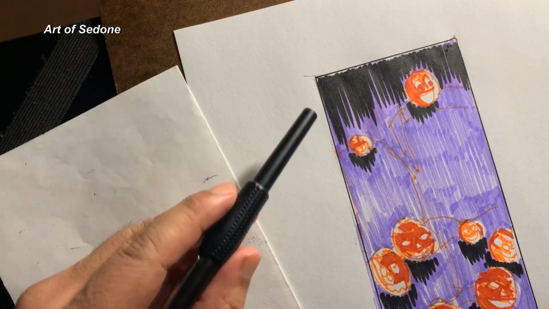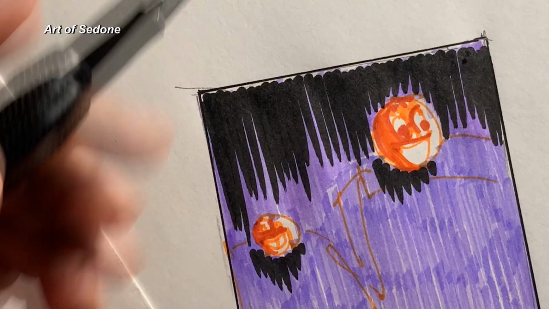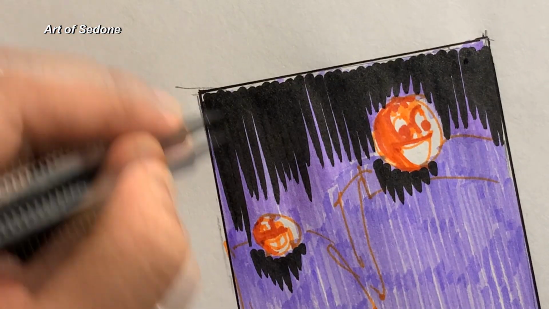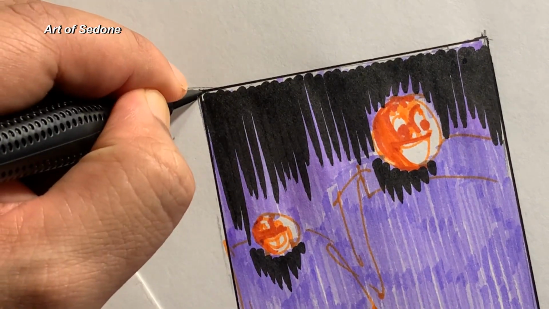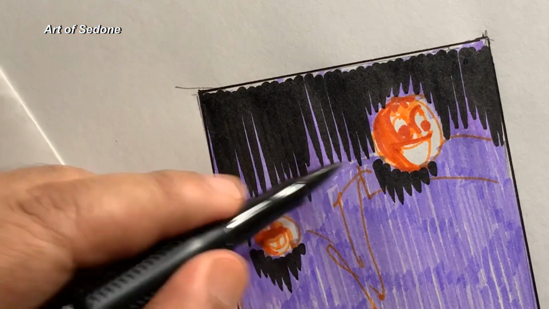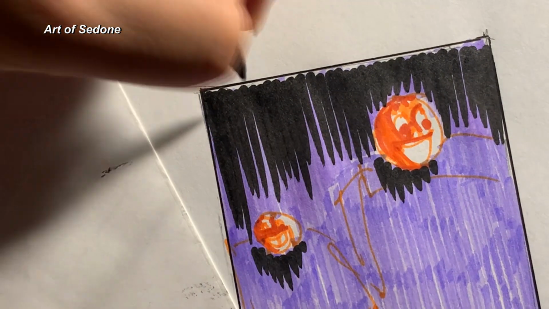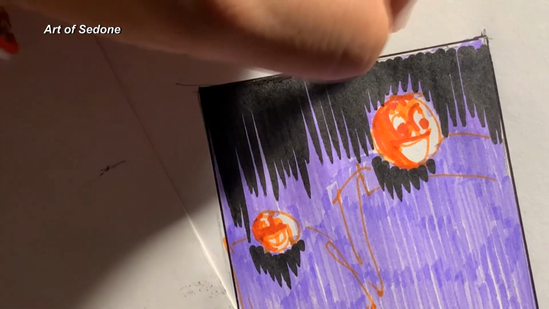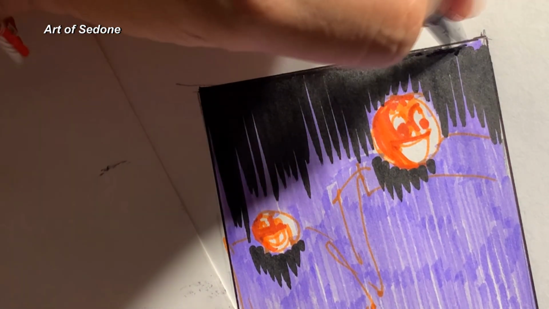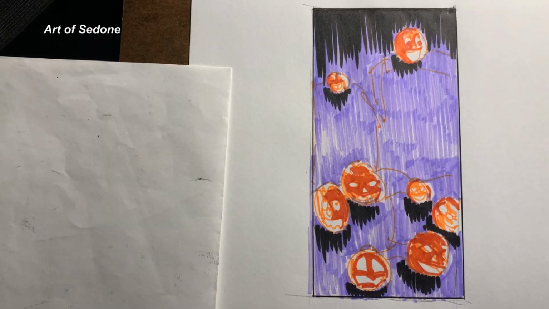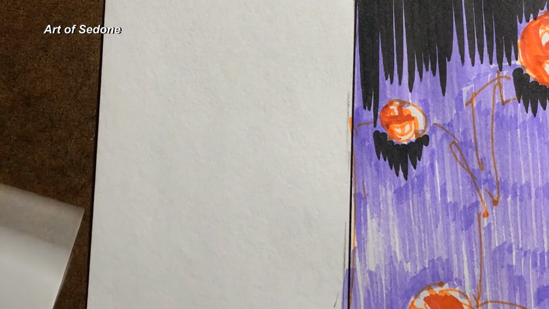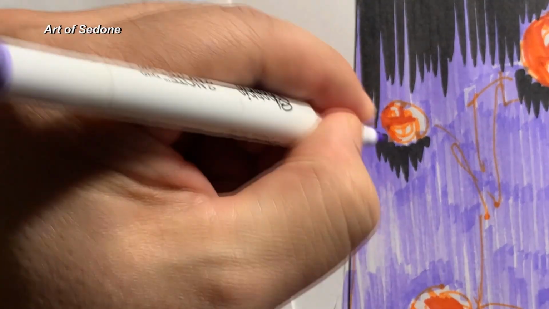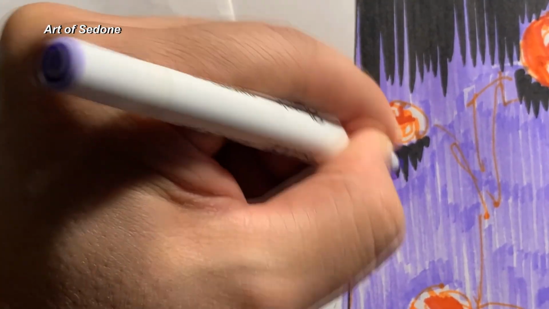Now to clean up some of this area, I'm going to use the medium point felt tip pen to clean this up. But it can also be used to do the detail around. Again, to blend some of this in, you can just go over it again, like this.